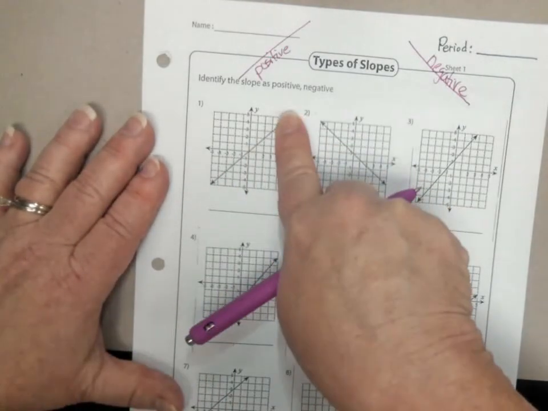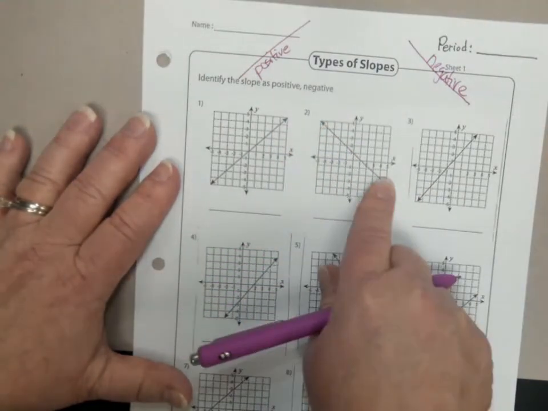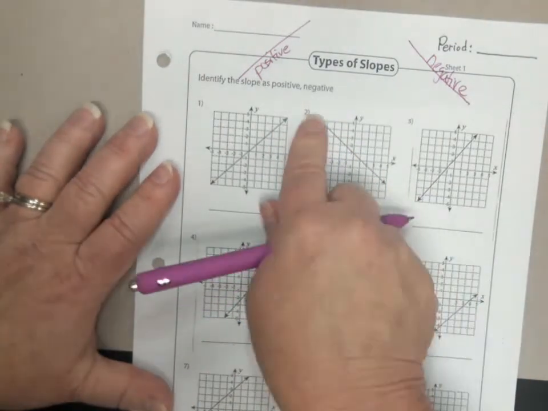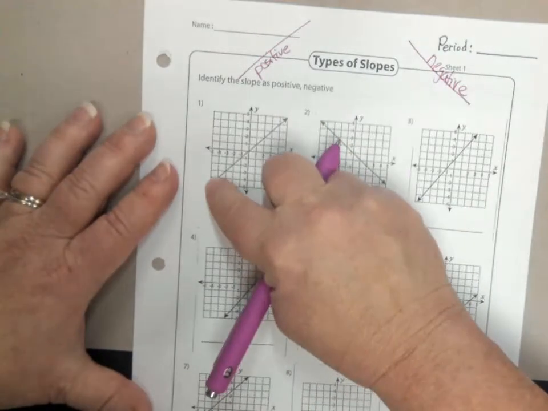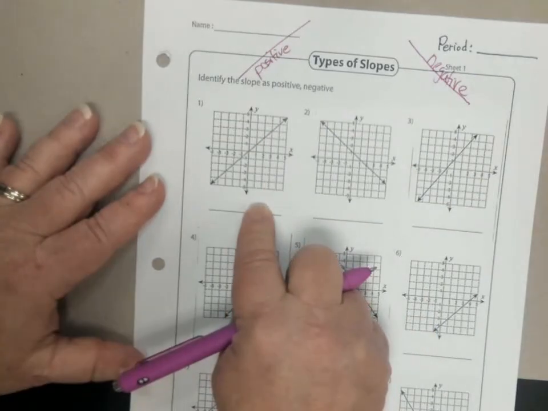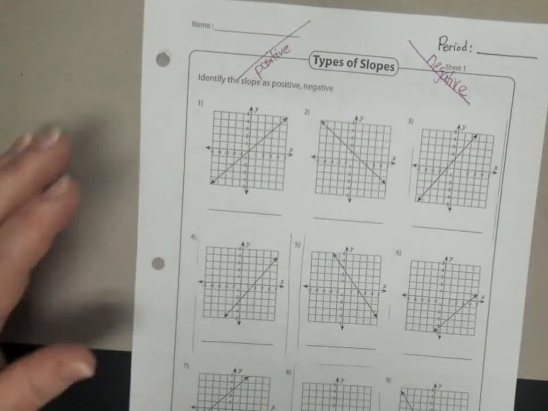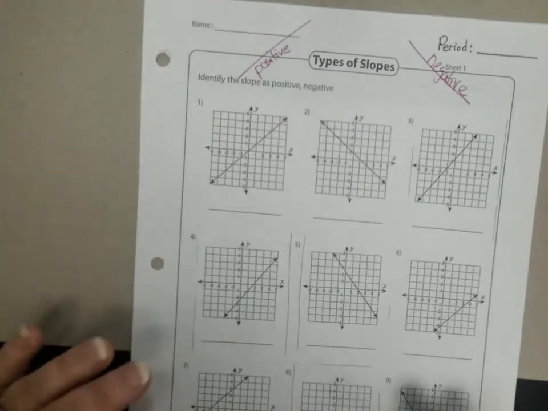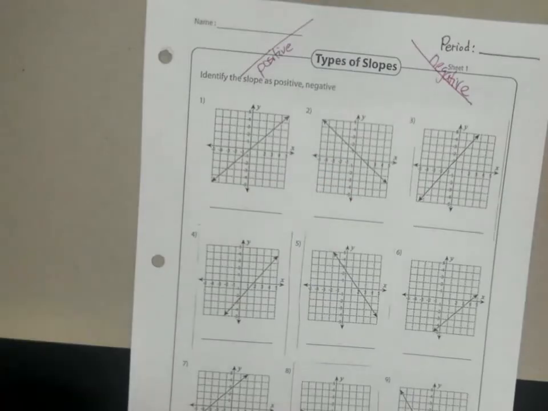And you can actually do that with your finger. Or is it going down left to right? If your finger goes down left to right, it's negative. If your finger goes up left to right, it's positive. And do you have to write the whole word out? No. You can write a plus or a minus sign, or you can write pos or neg. All right? In fact, I'd prefer you write pos or neg, or positive or negative.